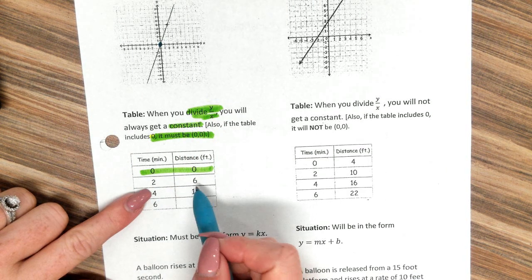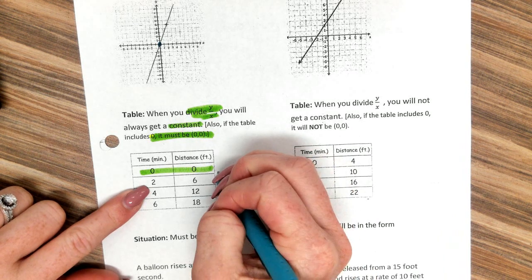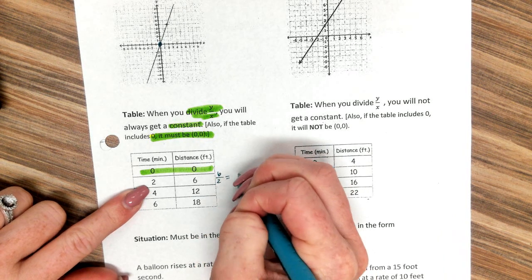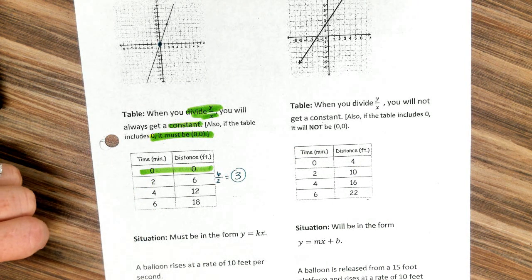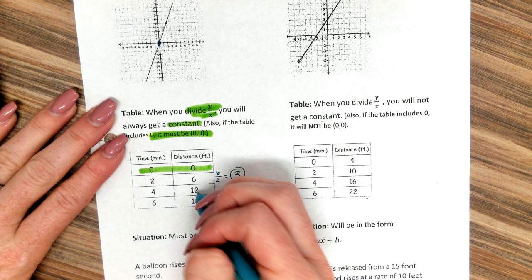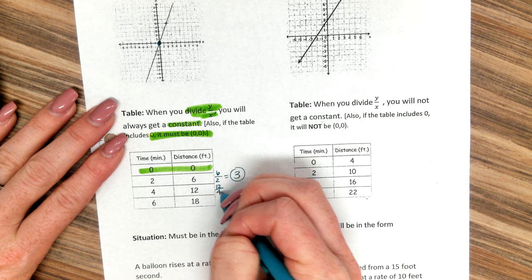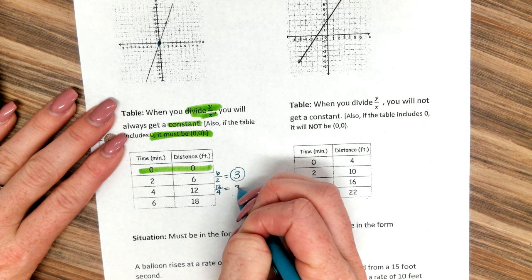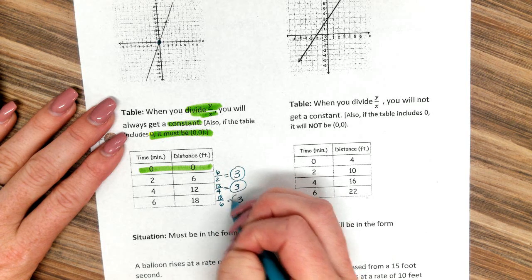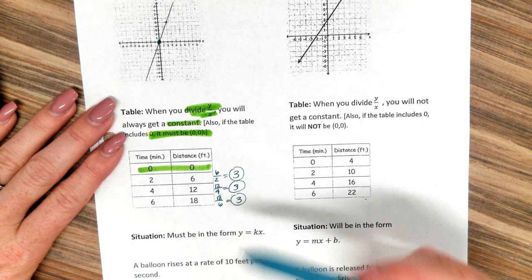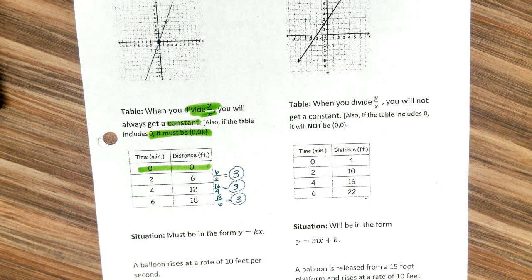So let's divide. 6 divided by 2. What is 6 divided by 2? 3. Since this is on the proportional side, I have to get 3 all the way down. What is 12 divided by 4? 3. What is 18 divided by 6? 3. Do you see the constant number that we got? Therefore, it is proportional.